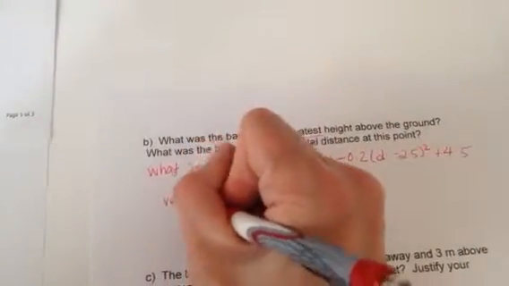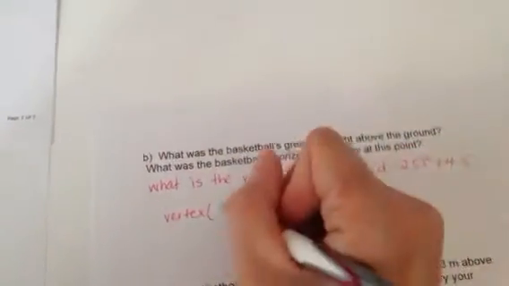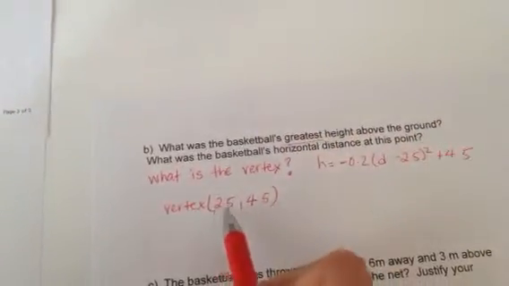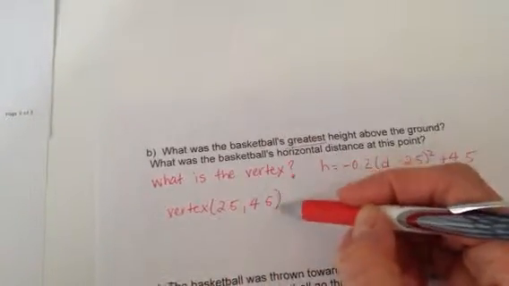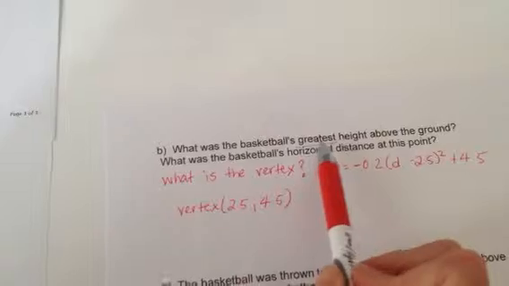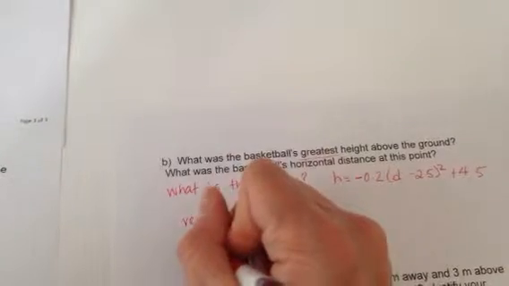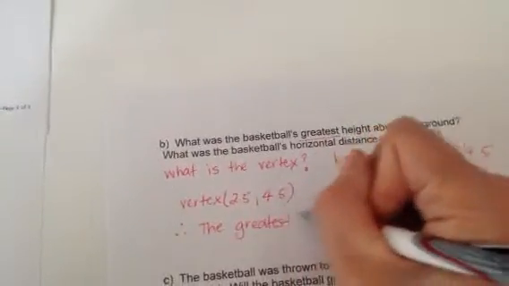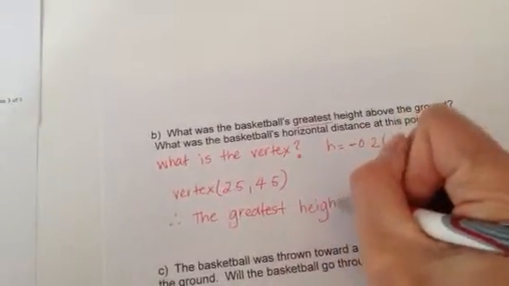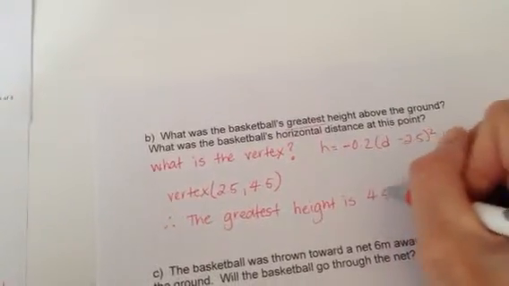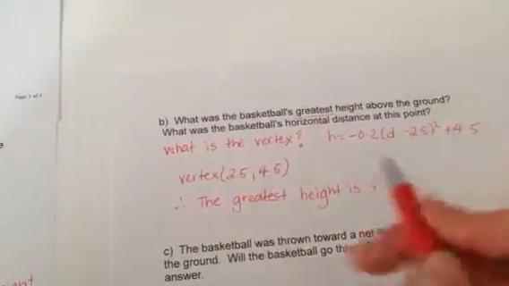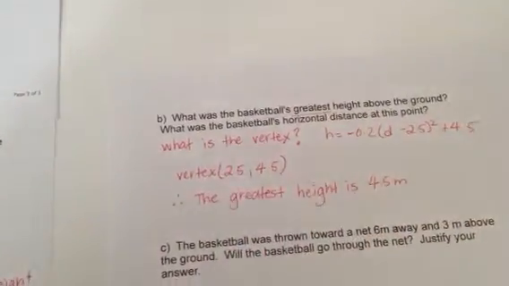The vertex is the 2.5, 4.5. This is the horizontal distance. This is the vertical distance. So what was the basketball's greatest height above the ground? The height is the vertical. Therefore, the greatest height is 4.5 meters. And it says, what was the basketball's horizontal distance at that point? And that happens when it is 2.5 meters horizontally.